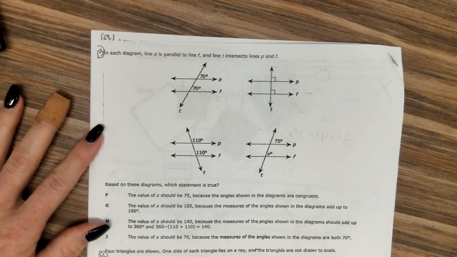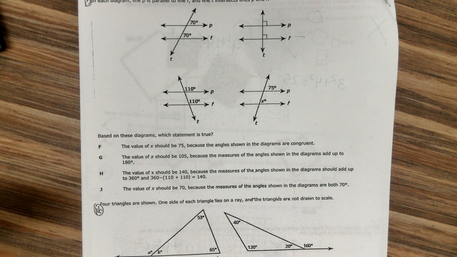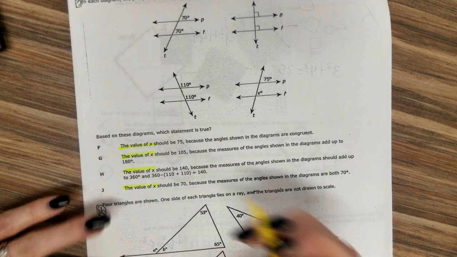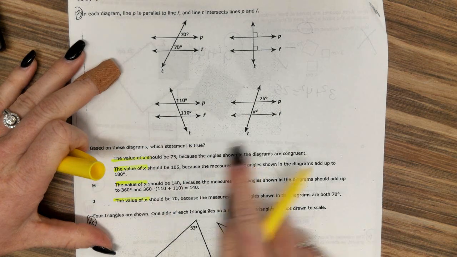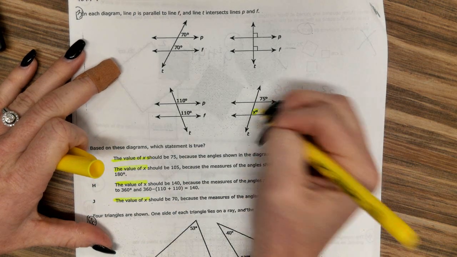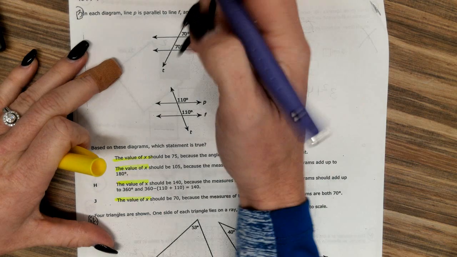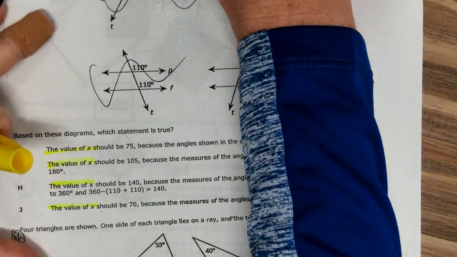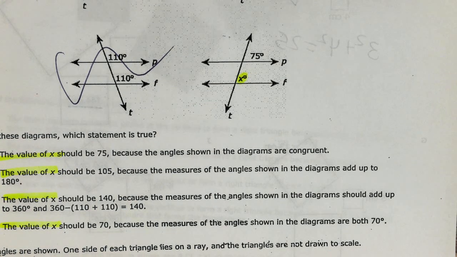Okay, last page. On number 13, what does every answer choice ask about? The value of what? The value of x. Find the picture with x. That means you do not need the other pictures, correct? So I'm going to zoom in. Everybody look. X is either 75 or I need to subtract from 180.